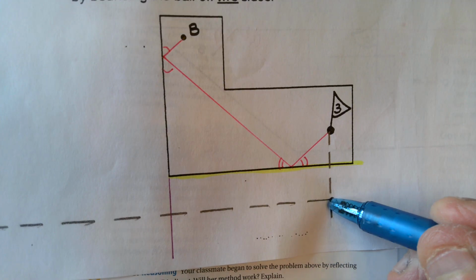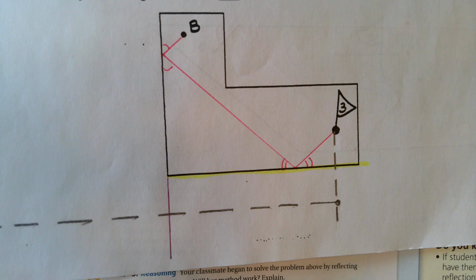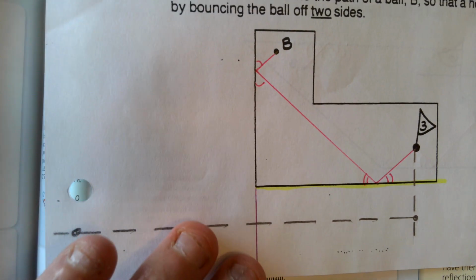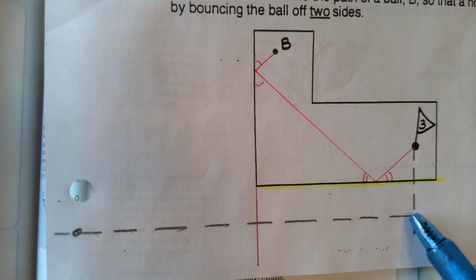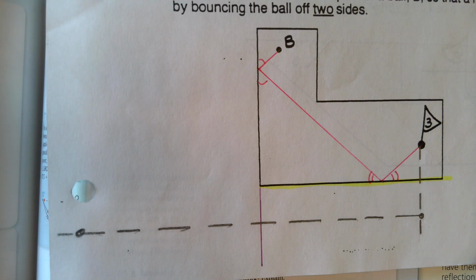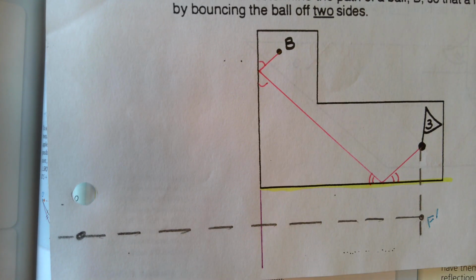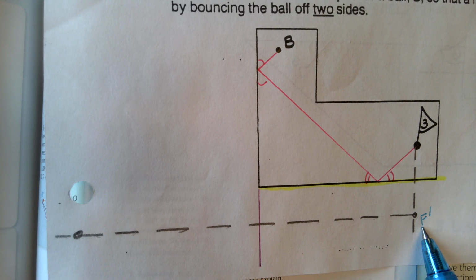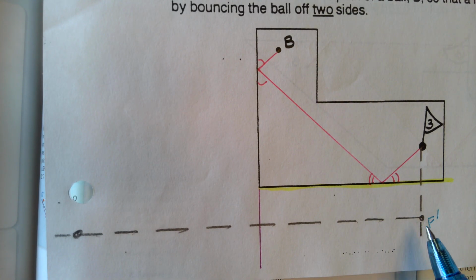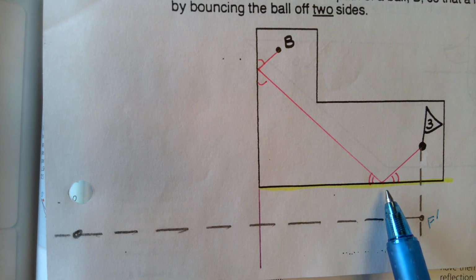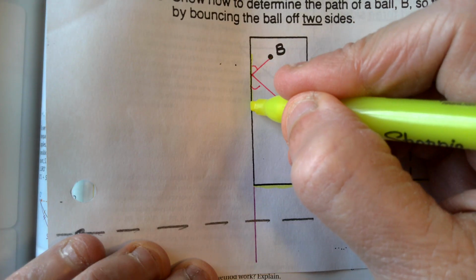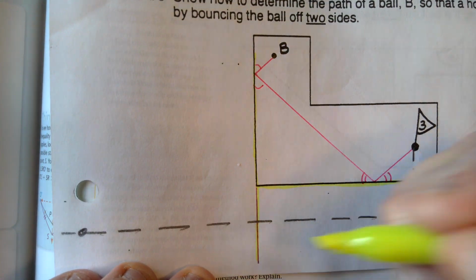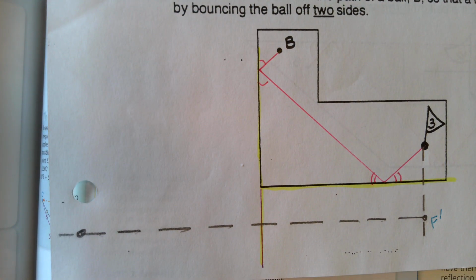Then, so I got that point, but we're not done yet, because if I'm hitting 2 walls, I have 2 reflections. So now, I'm going to take my new point. I'm going to call this flag prime, F prime, and I'm going to reflect it over the next to the last wall you hit. What wall did you hit before you hit this yellow one? You hit this one right here, and this is what I was talking about when I was saying sometimes you have to extend it. In this case, you do. Just use a straight edge and extend the wall.